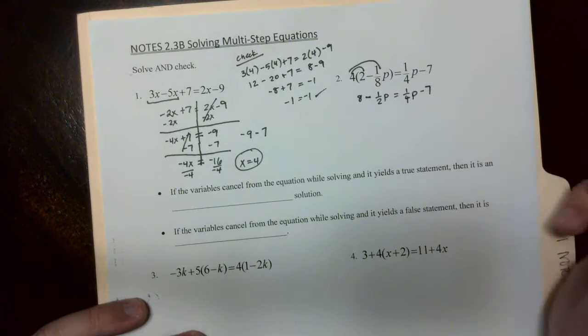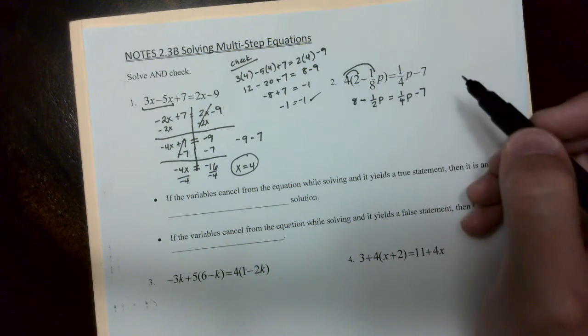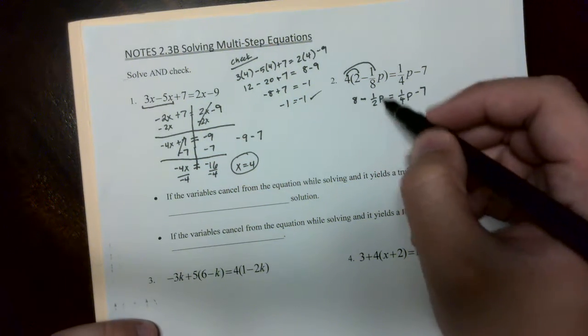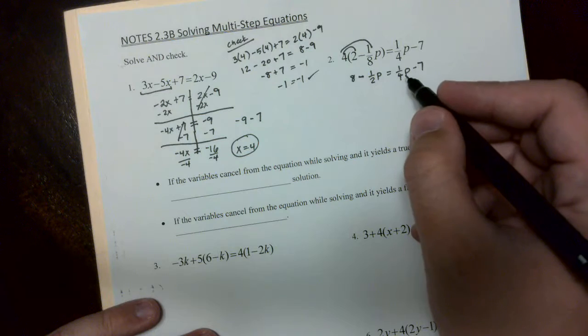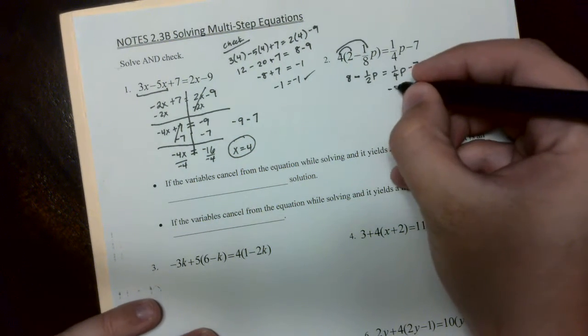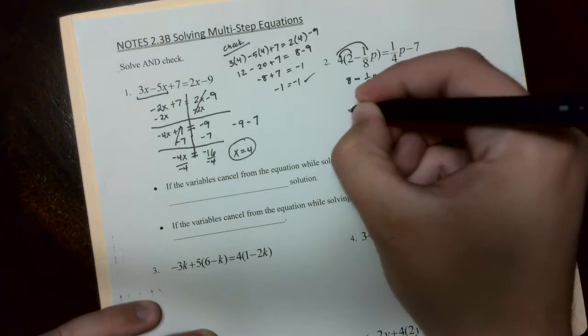And then the right side will be the same. Okay, so again, I just took this 4 times negative 1/8, and I got negative 4/8. And then I could simplify negative 4/8 to just negative 1/2. All right, so now from here, get all of my variables to the left side. So I'm going to subtract 1/4 p from both sides.